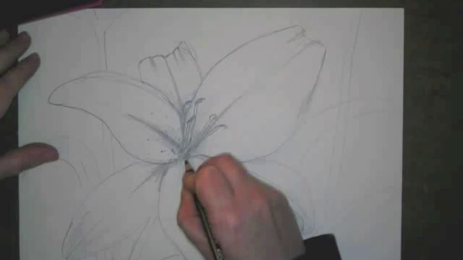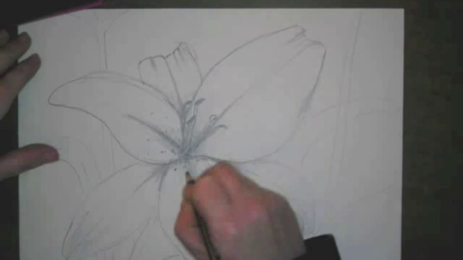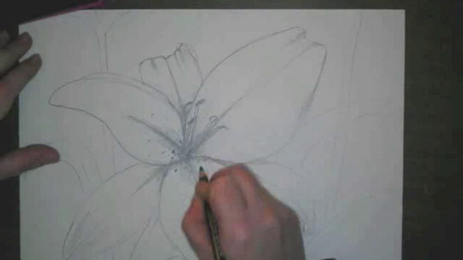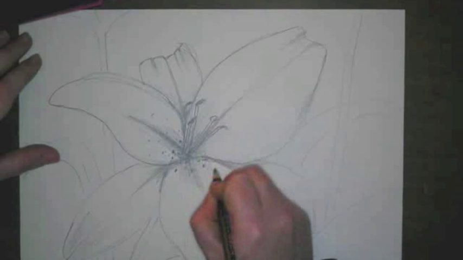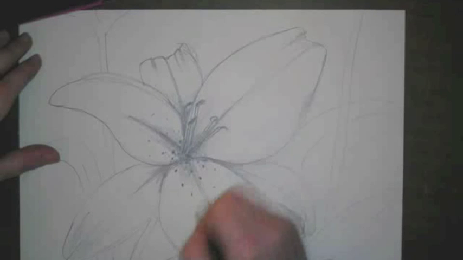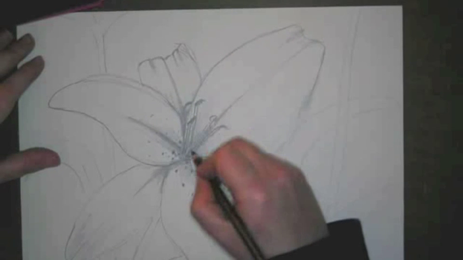So make them pretty close together in the center. You can even make them pretty large if you want to. Make them a little bigger. And as you get away from that center, you're going to not have as many.